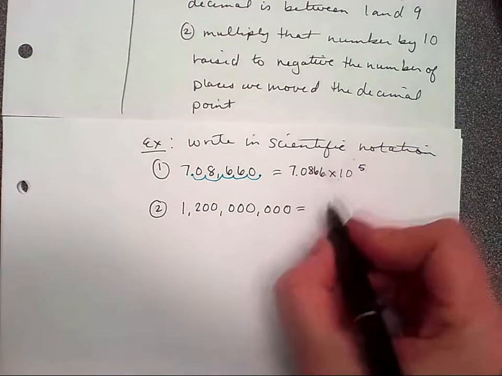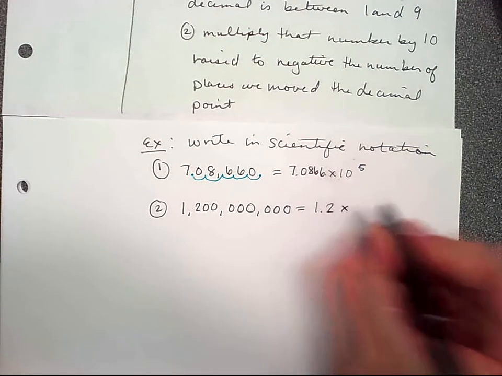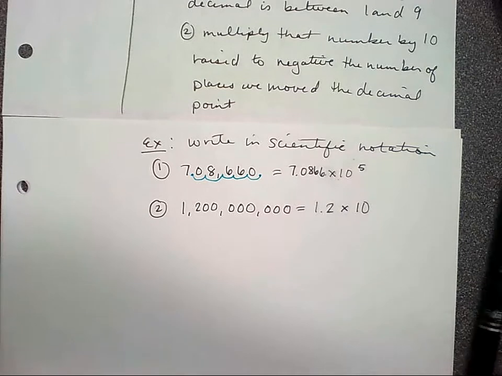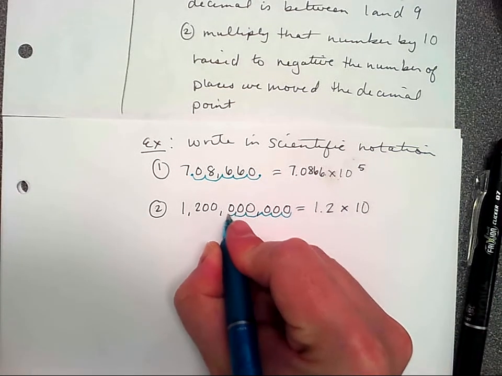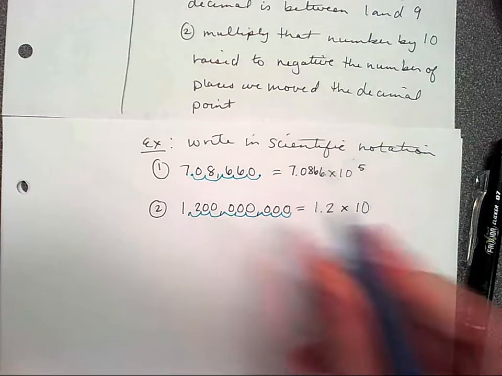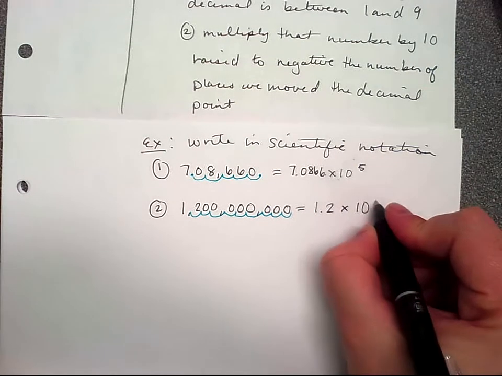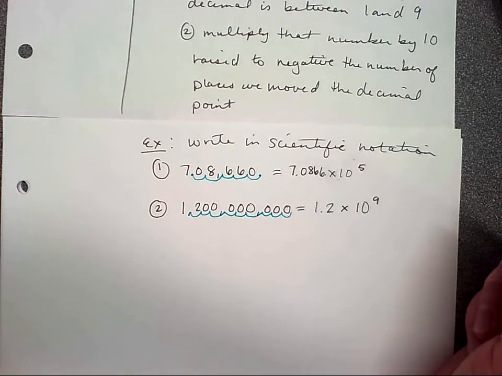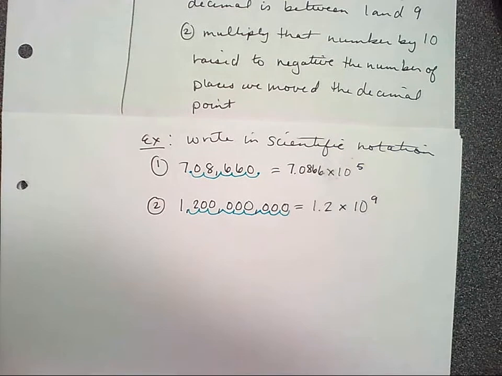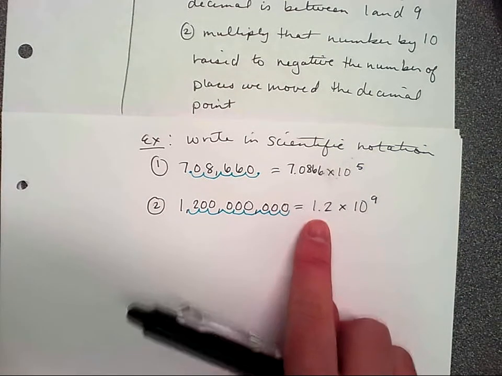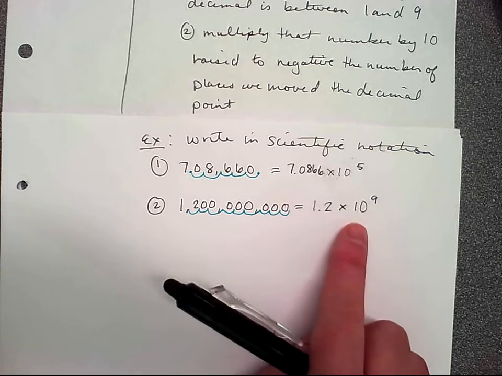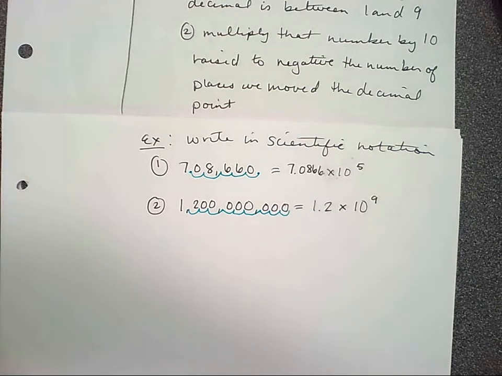So what do you guys think? So I have 1.2 times 10 to the 1, 2, 3, 4, 5, 6, 7, 8, 9. 10 to the 9. Yes. That's like the definition. So that's how it needs to look. Like if I had 12 times 10 to the 8th, though the number is equivalent, it wouldn't be in scientific notation. It wouldn't quite be there.